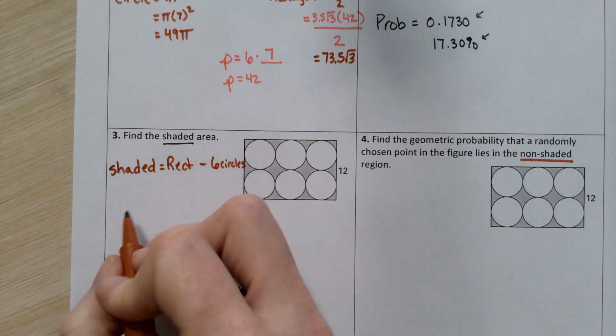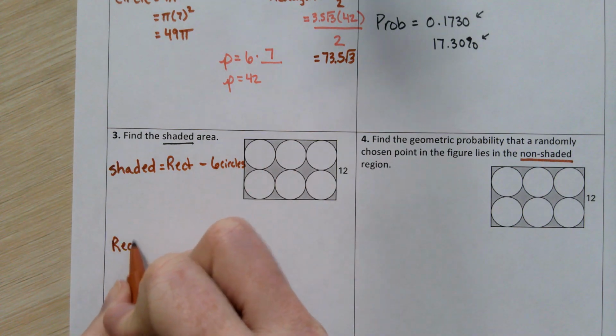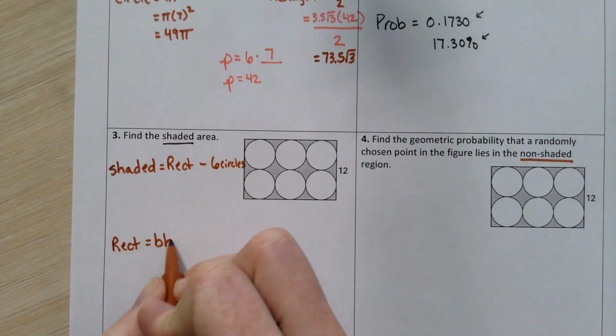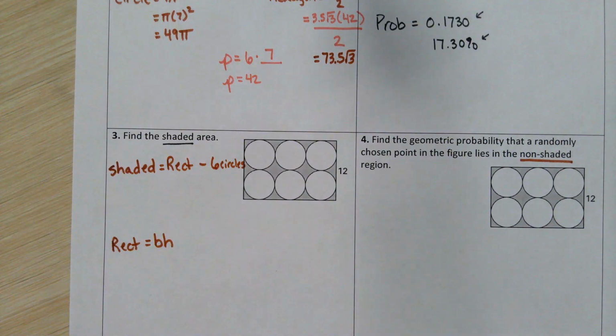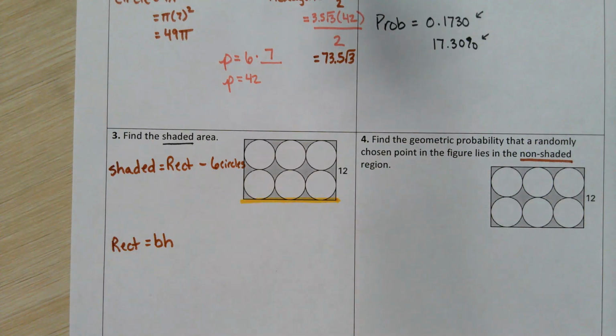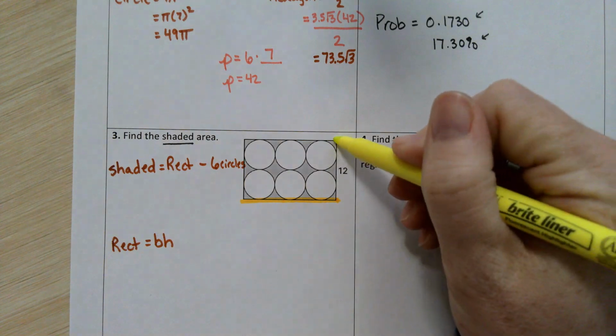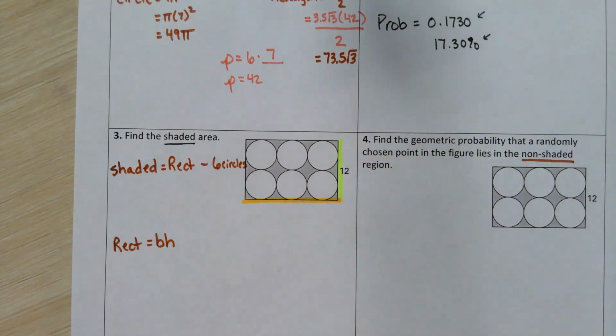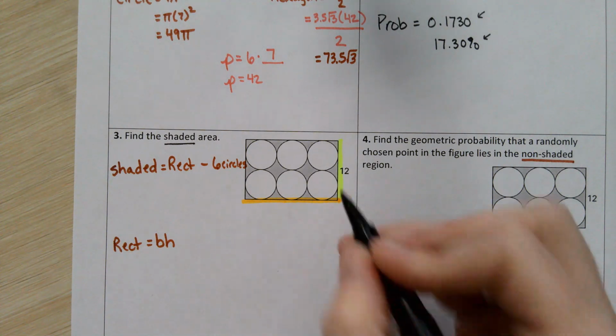All right, when I'm thinking about the rectangle, my formula is base times height. And from a few days ago, we know that the base and the height need to make a right angle. So I'm noticing that I have a height available to use. That 12 can be used as the height.